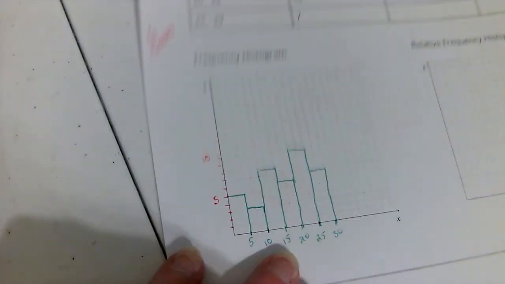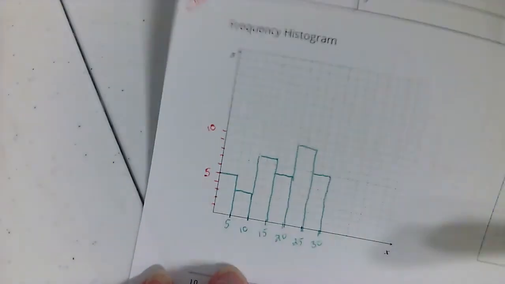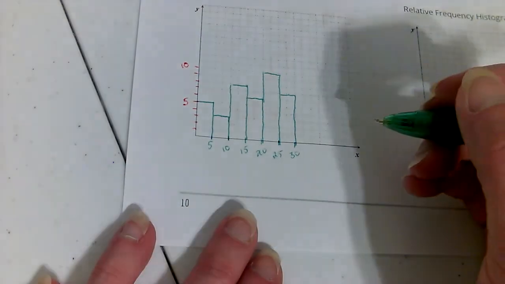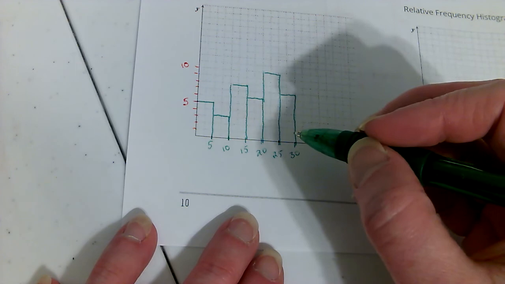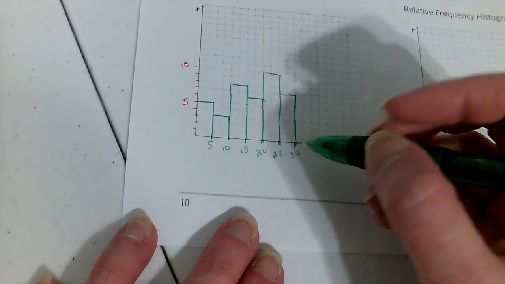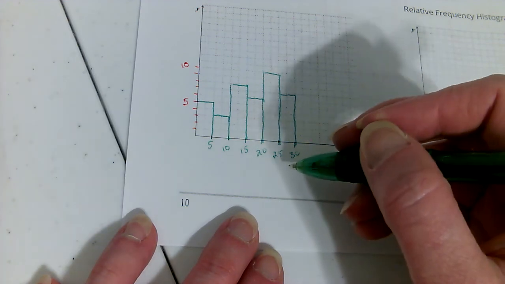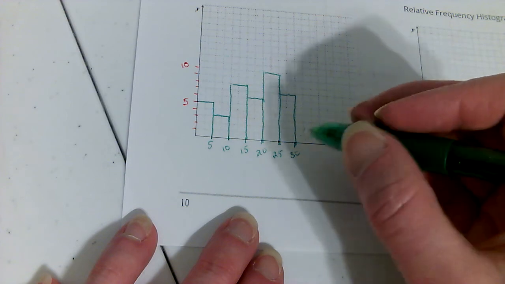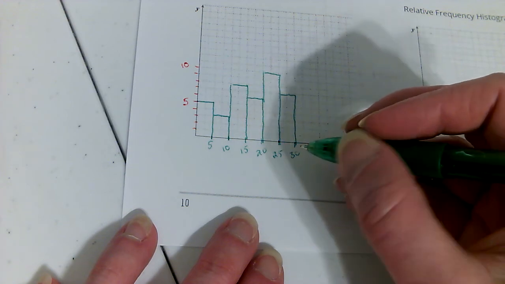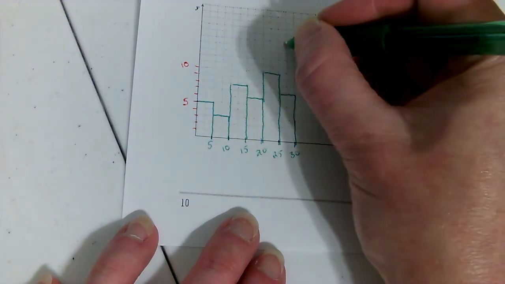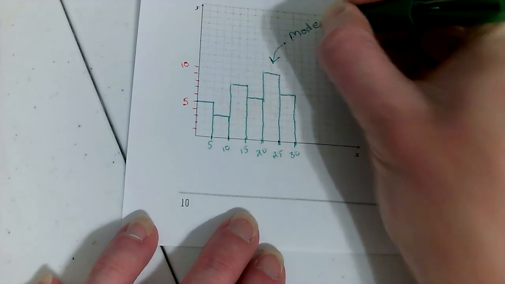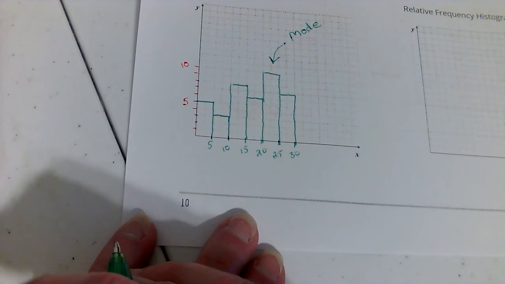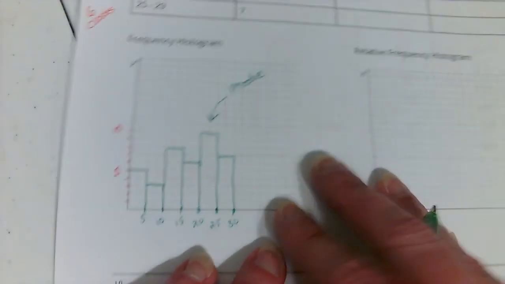While we're here, I want to just kind of bring up something. This one, it's not as symmetrical as some of the other ones we've seen. We do have one that is occurring the most. This is called the mode. It occurs the most. Just making sure we bring that up occasionally.